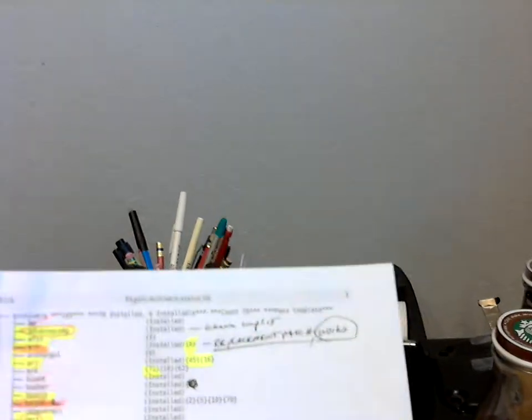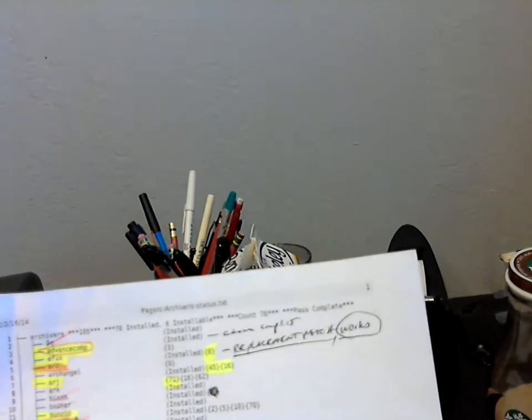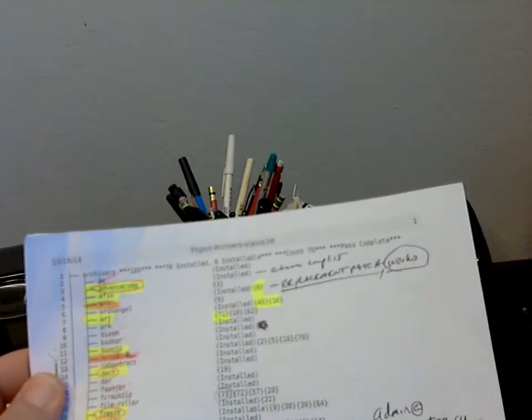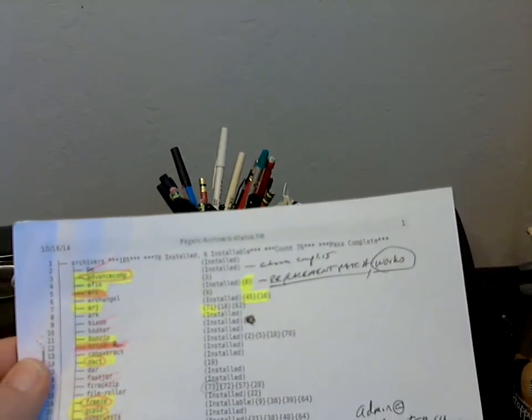All right, so this gets a little more complicated now. So basically, there are 105 archivers. Side note, there are the original set of packages. If you just download, in fact, let's just look at this.